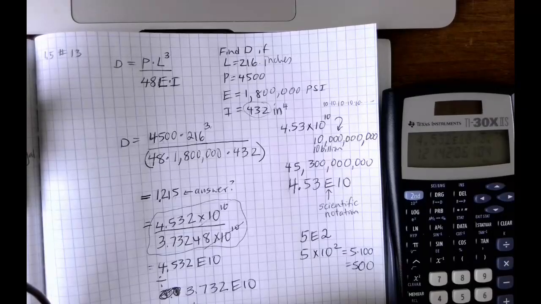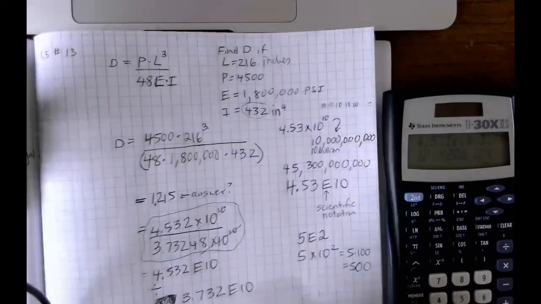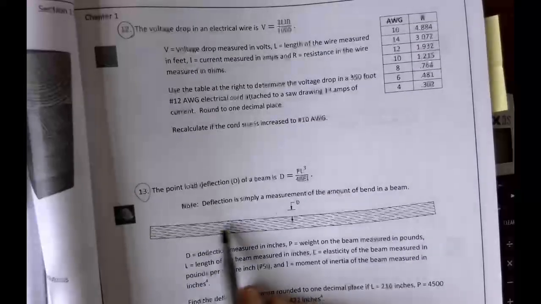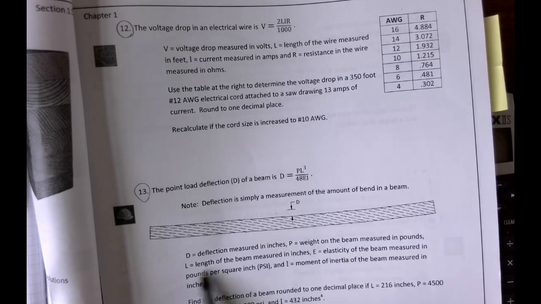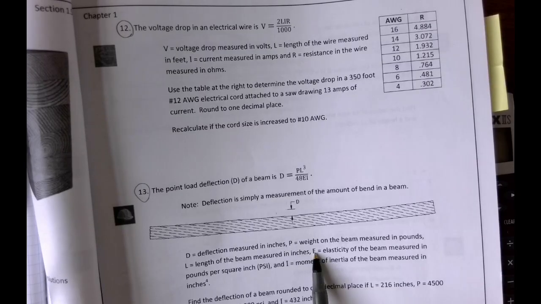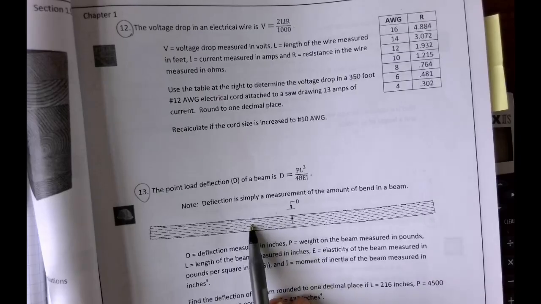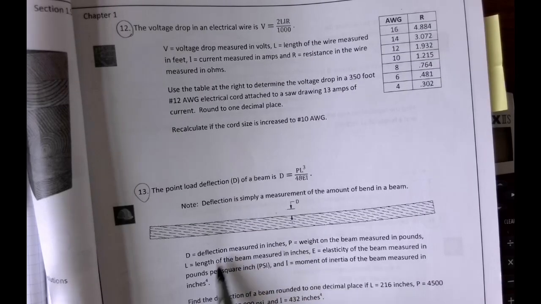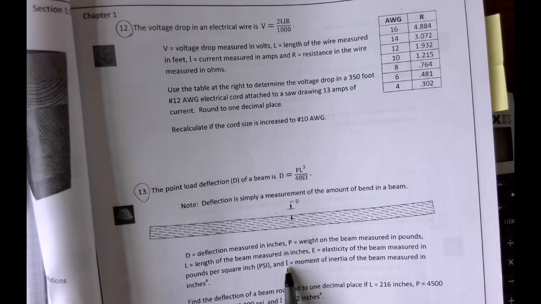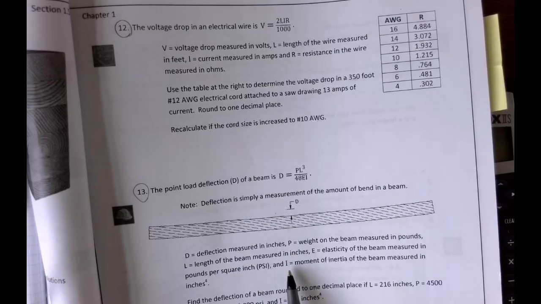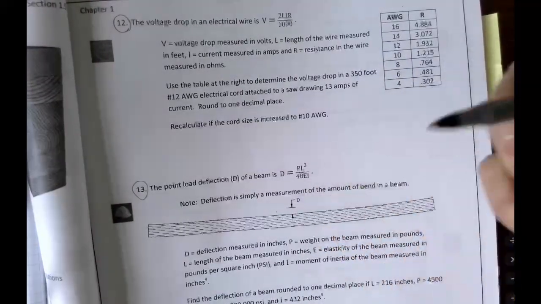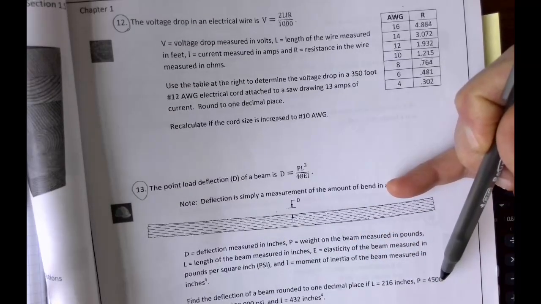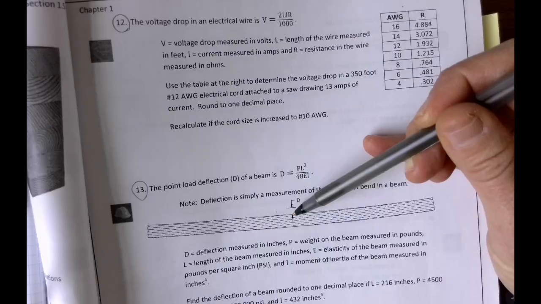So that 1.2 inches is the deflection of a beam. So it's just over an inch, and that just means that if you have a long beam and you put a big weight on it and you plug in the length, elasticity of the beam, could be a known entity. It would be different if this is steel versus wood versus who knows what. And moment of inertia of the beam, that one I'm a little shakier on what that means. But anyway, this is just saying that if you put a 4,500 pound weight in the middle of the beam, that this is going to deflect 1.2 inches.